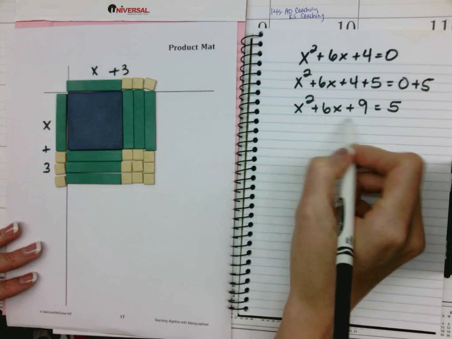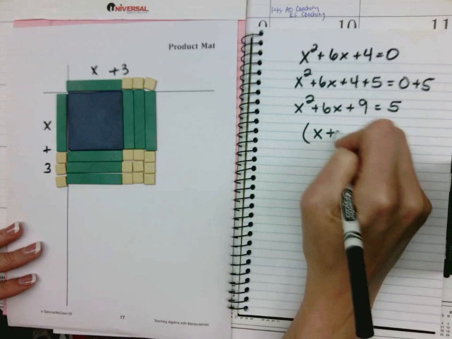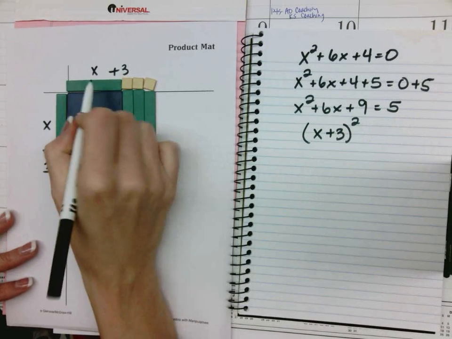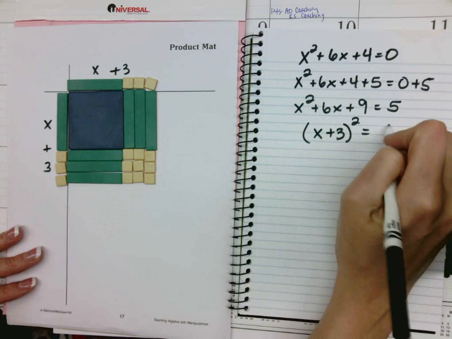So that means in my algebraic representation, I now have x plus 3 squared, because x plus 3 and x plus 3 are the same, so I have x plus 3 squared is equal to 5.